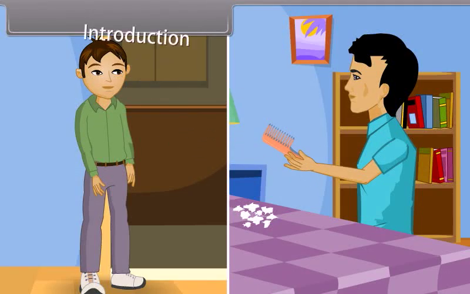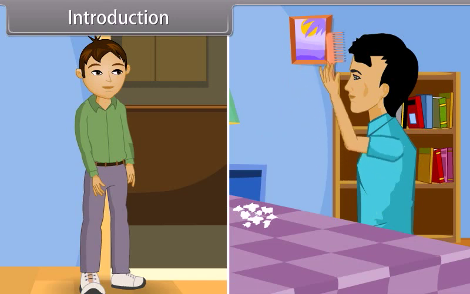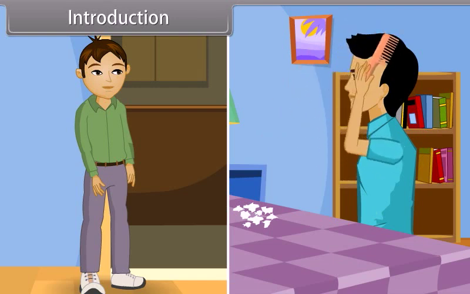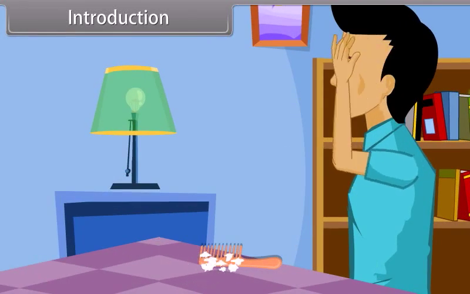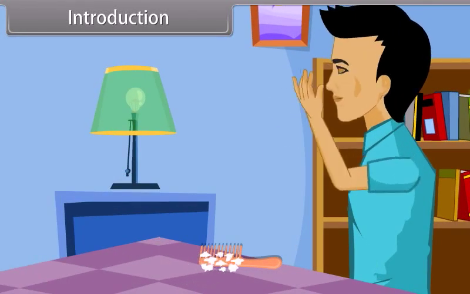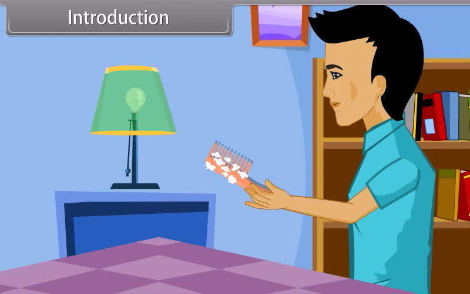Introduction. Amit and Sanjay are planning to purchase some articles from the market. For this, Sanjay is ready and waiting for Amit. Amit is combing his hair. After combing, when he puts the comb on the table and again picks the comb, he gets surprised. He observes that some pieces of paper are stuck to the comb.